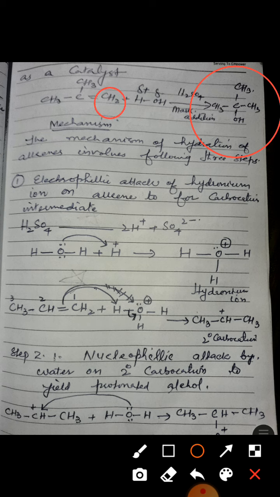This one. इस कार्बन के साथ ये जो एसिड का हाइड्रोजन है वो इस कार्बन एटम के साथ बॉन्ड बनाता है to form this CH3. तो so far as the mechanism is concerned, the mechanism of hydration of alkenes involves the following 3 steps.